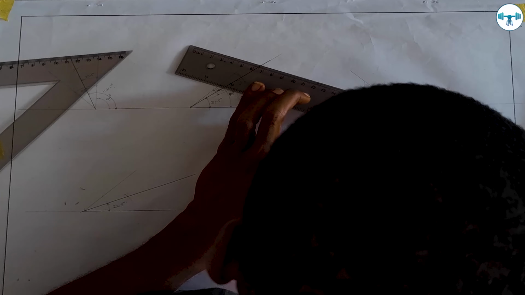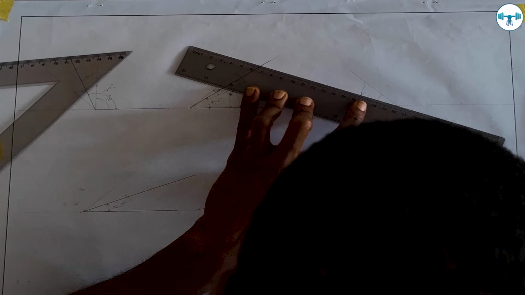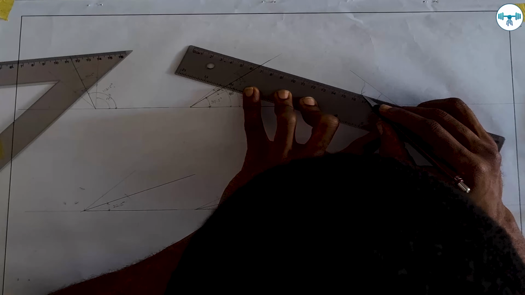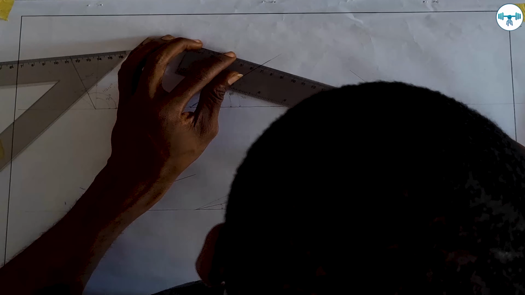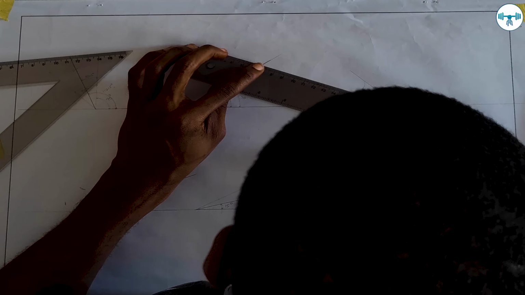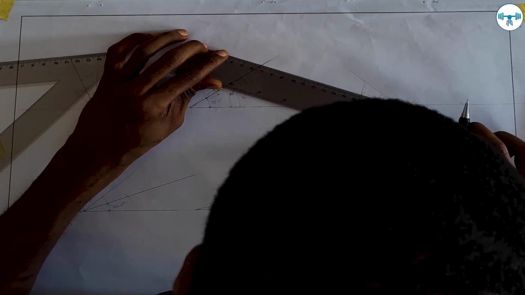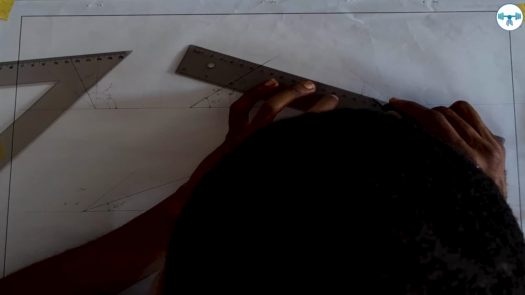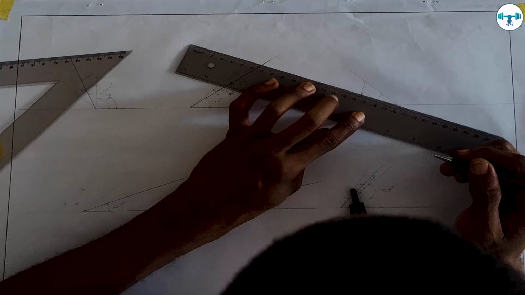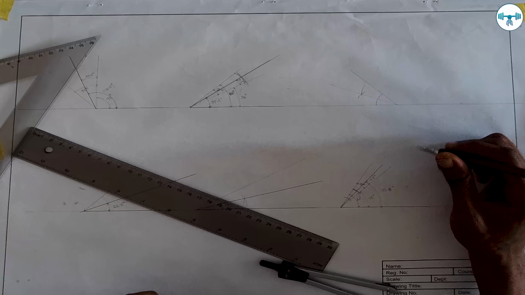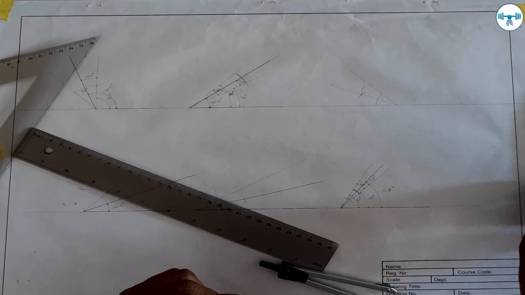So with our 45 degree set square, we can draw our 135. So when we draw 45 degrees, on one side it gives 45 degrees, and then on the other side of the straight line it gives 135 degrees. So that's how we get the 135 degrees. We just draw the inverse of 45 with the same 45 degree set square, and that's it.